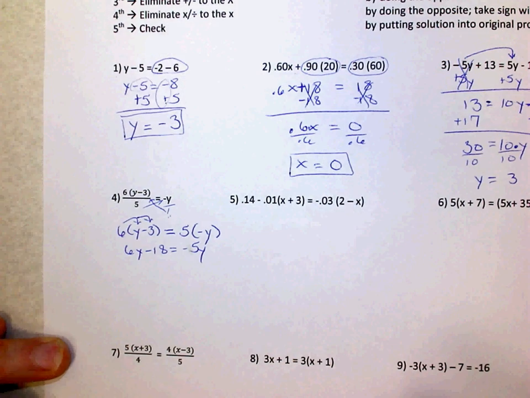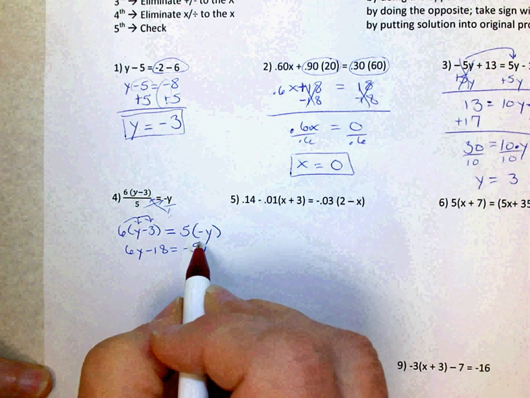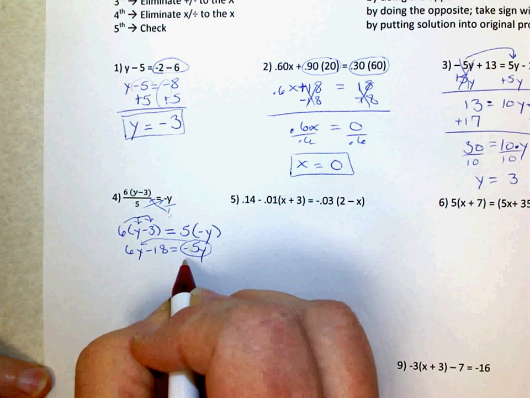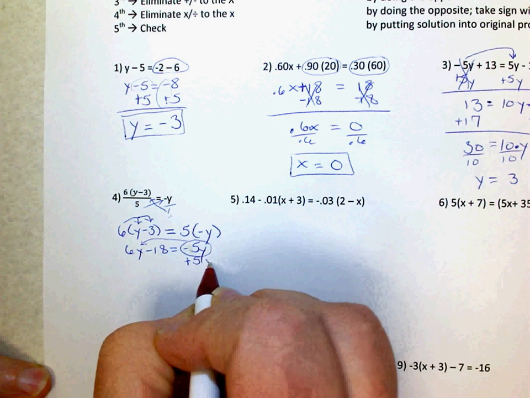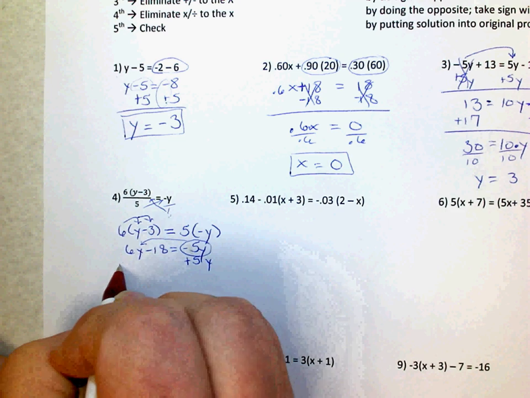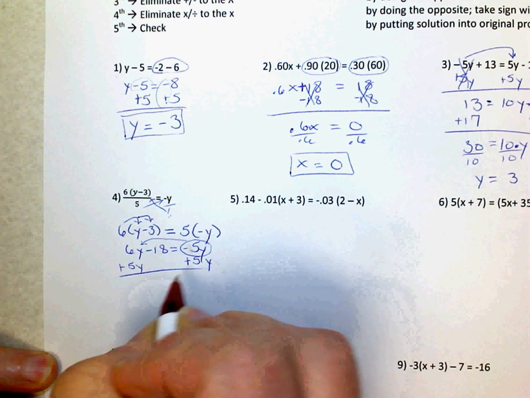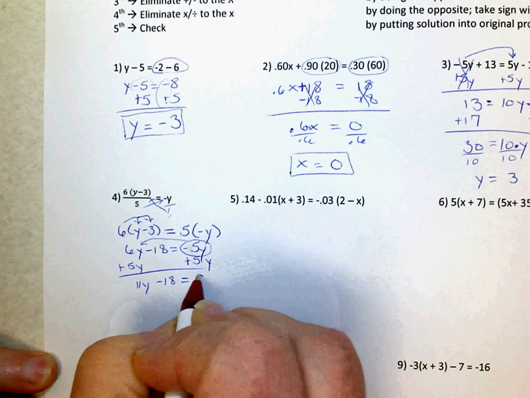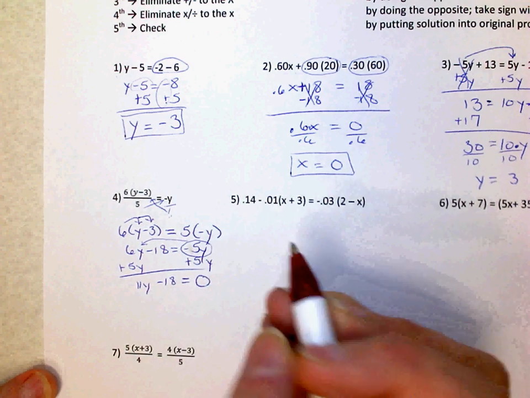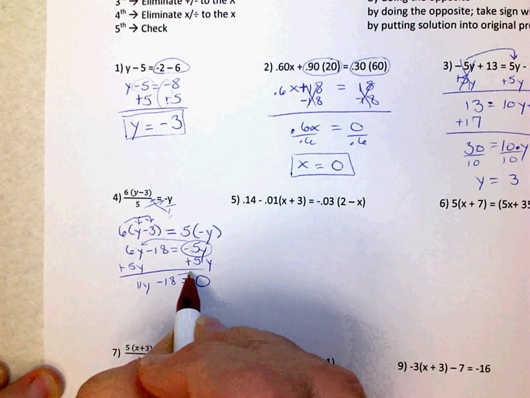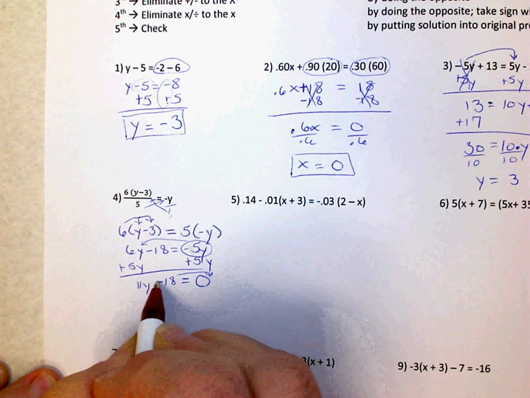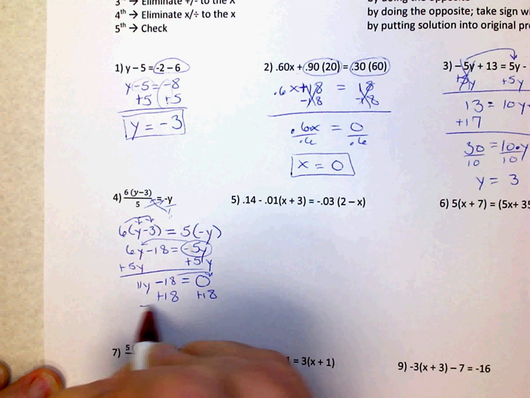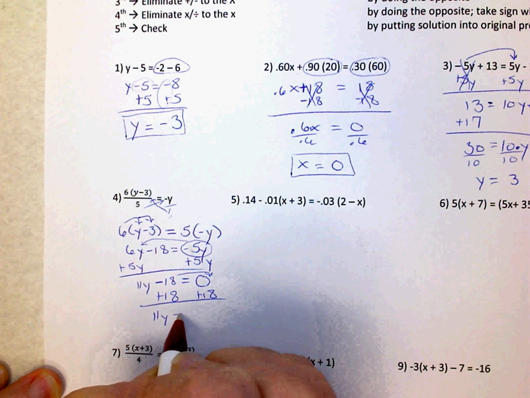Always, always, and forever, small y to big Y. The opposite of subtracting 5y's is to add 5y's. And that gives us 11y minus 18 equals 0. Now, I need to take my negative 18 over. The opposite of subtracting is to add it. And 11y's equal 18.